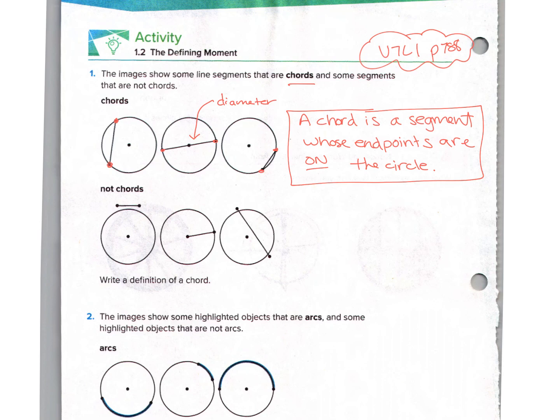Below here, these are 3 examples that are not chords. This segment does not have its endpoints on the circle. This segment is a radius, but notice one endpoint is on the circle and one is on the center. That's not the definition of a chord. And this segment goes through our circle. The endpoints are not on the circle themselves.